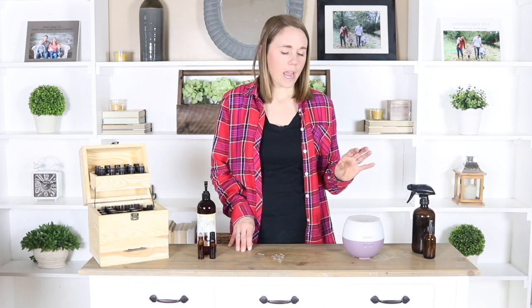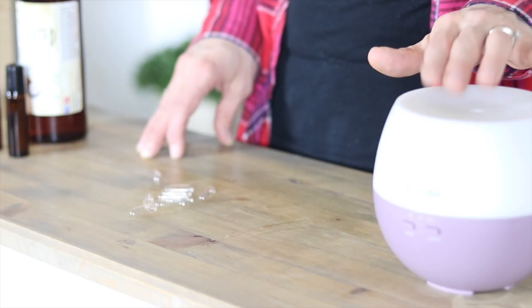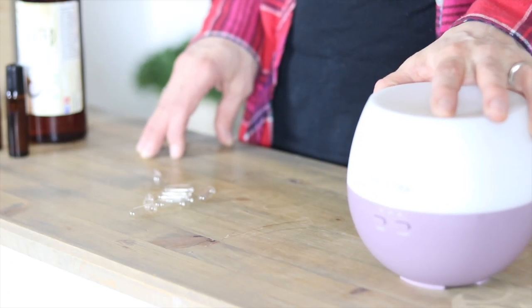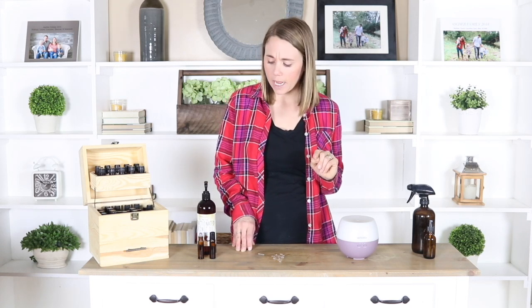There are three main ways to use essential oils, and that would be aromatically, which you would do through a diffuser. You can take essential oils internally if you have high quality essential oils and you know how your essential oils are tested and sourced, which we'll talk more about here in a minute. And you can use essential oils topically.